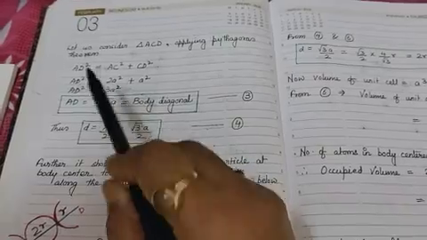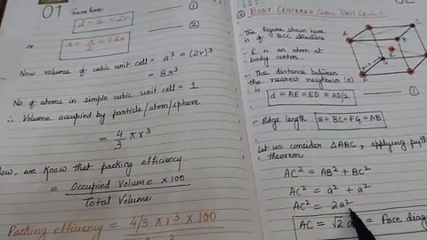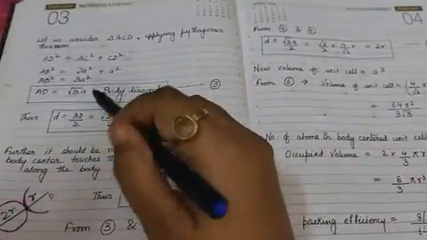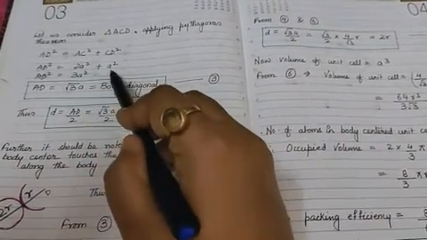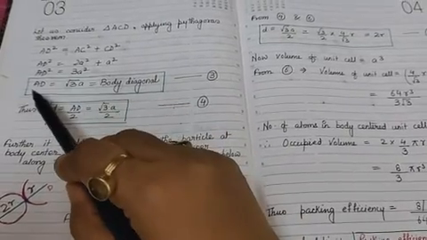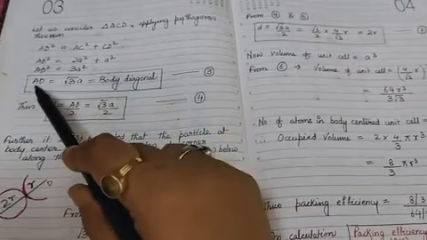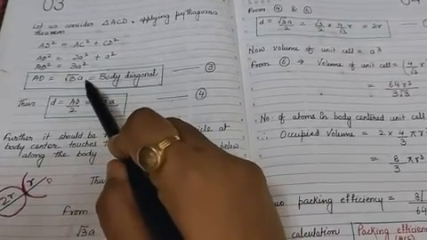In equation number 2, we have seen that AC square equals 2a square, and CD is again the edge length, so it is a square. So AD square is finally equal to 3a square and AD equals root 3 a. AD is a body diagonal, so the length of the body diagonal is root 3 a.